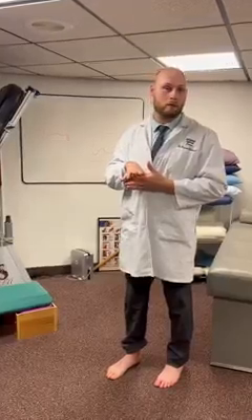What it can do though is it can grow and cause even more pressure on that nerve root. Sometimes in those cases you need to remove them. But if they're not a problem for you, some people just live with them. They don't really affect them too much.